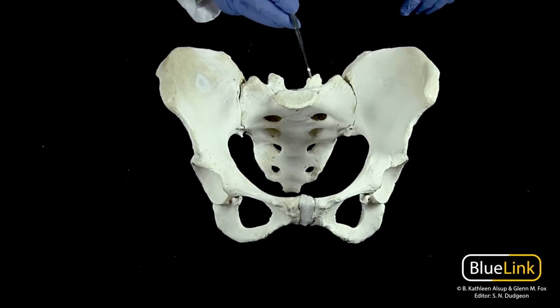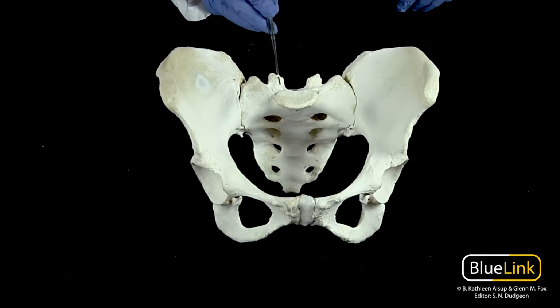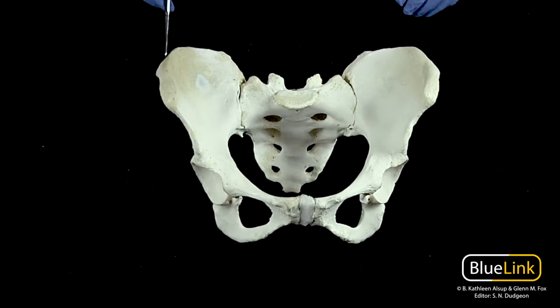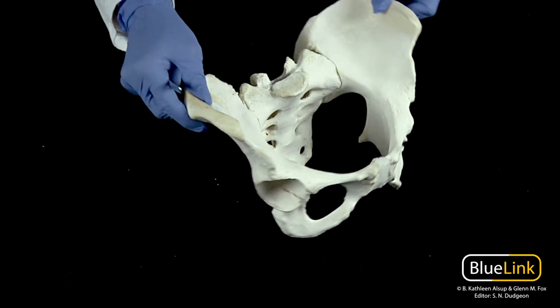And then in the midline, you will have the sacrum. So you actually have a connection to the vertebral column with your hip bones. We're going to talk about the three main portions of the coxal bones. These are going to be separated in juveniles and then will eventually fuse together in the acetabulum.